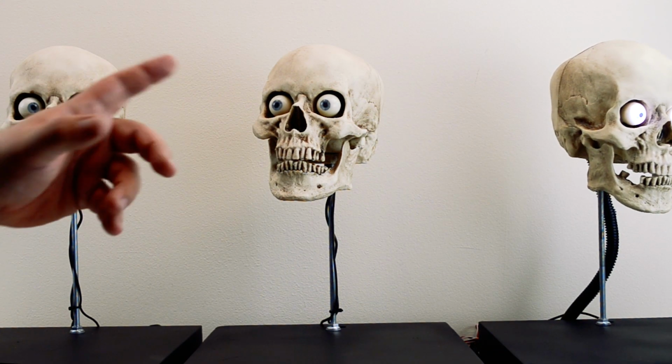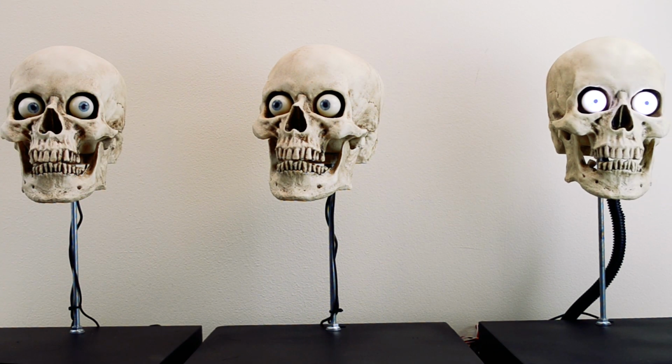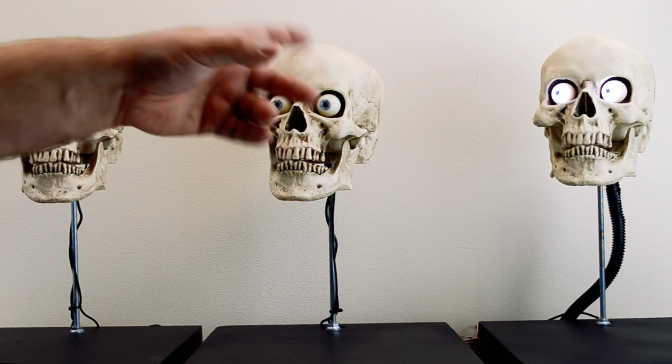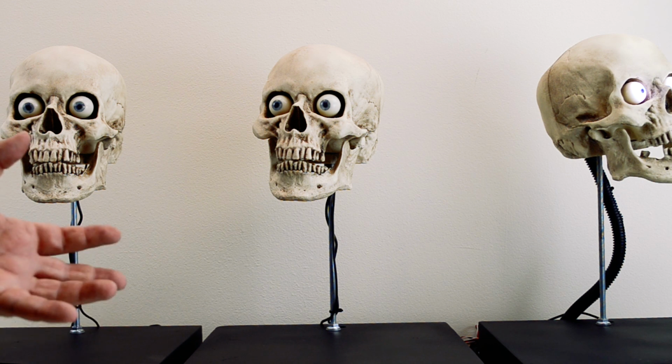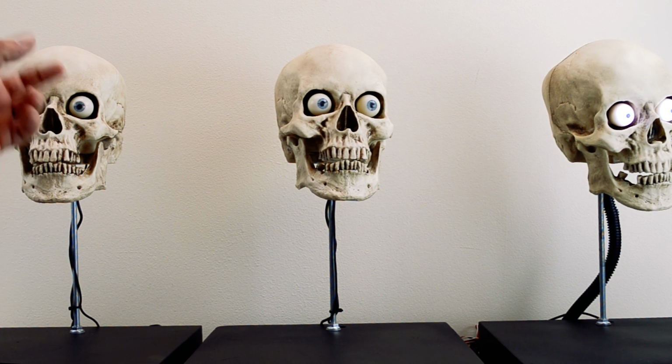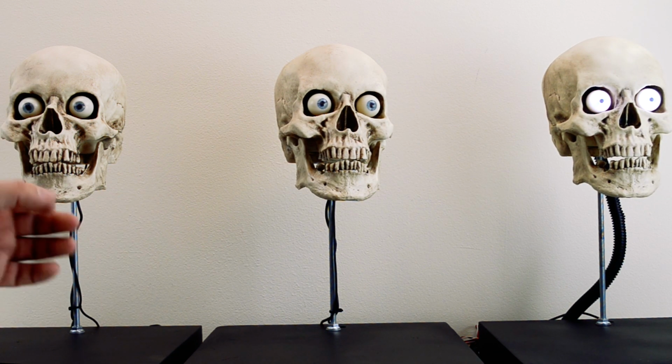Alright, so that's a quick look at the 3 models of talking skulls that we currently offer: standard, head turn, and 3-axis. All 3 styles of skull have auto talk functionality, so you just play your dialogue audio into the skull via your audio player and they automatically talk along.